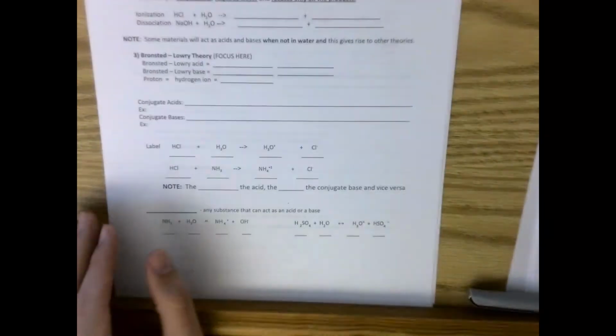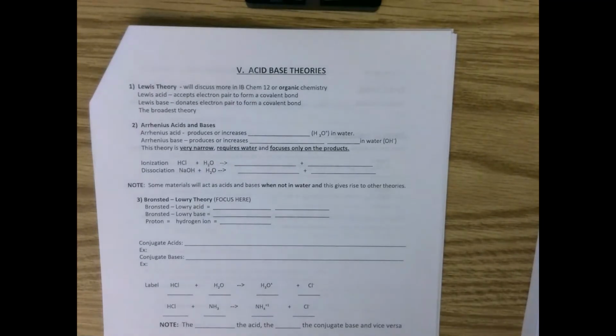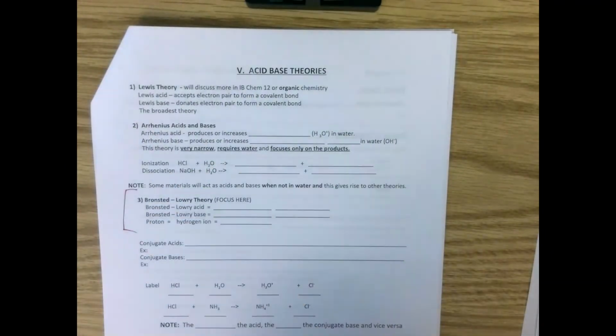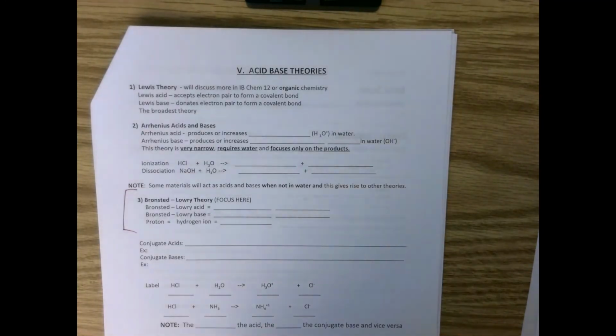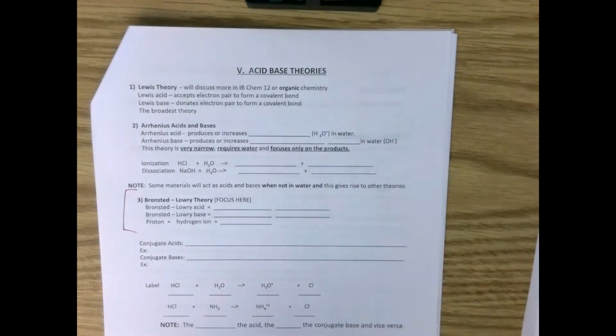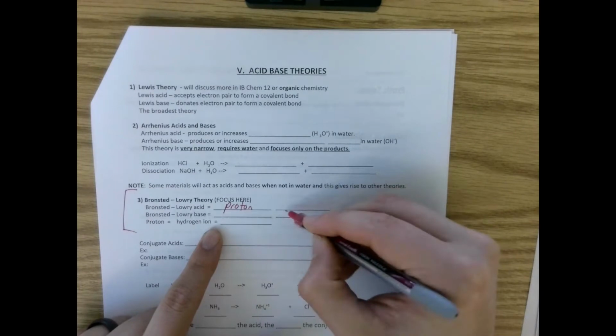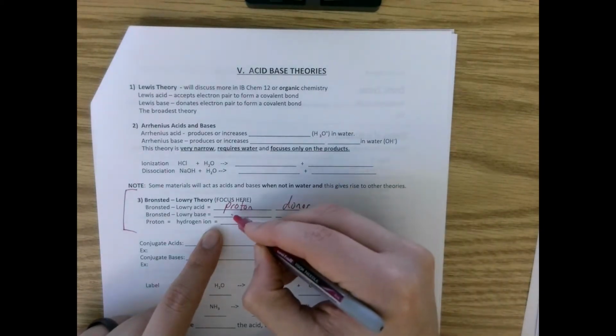So if we turn over, there are a couple of theories used. We could say explanations or definitions of acids and bases. For this class, we're going to stick with the third one down here. Then we'll just talk about 1 and 2 so you know they exist. It's the Bronsted-Lowry definition of acids and bases. Bronsted and Lowry were just people's names. And this is the definition of acids and bases we use. So if you hear the word acid or the word base used, that's referring to the Bronsted-Lowry definition. So an acid is defined as a proton donor, and a base as a proton acceptor.